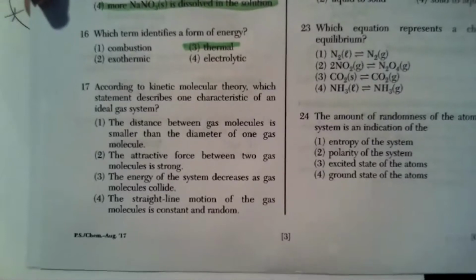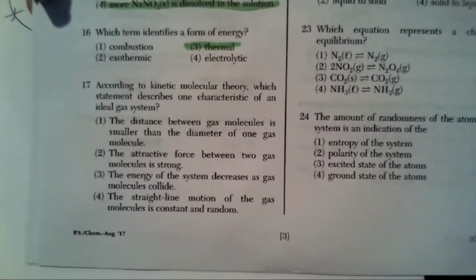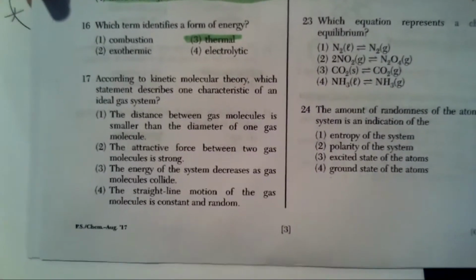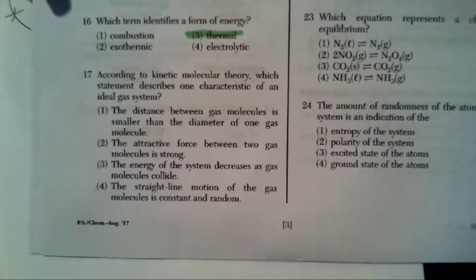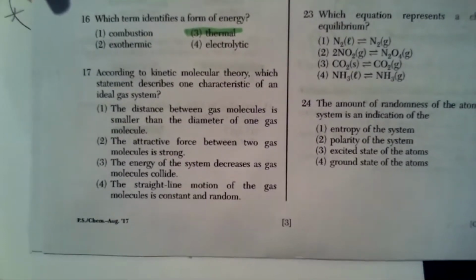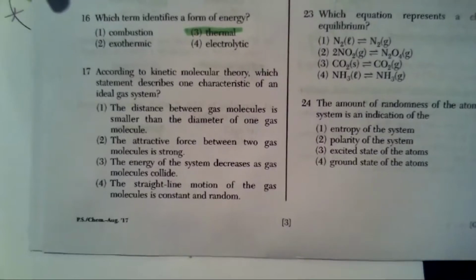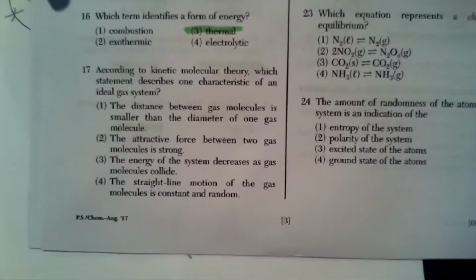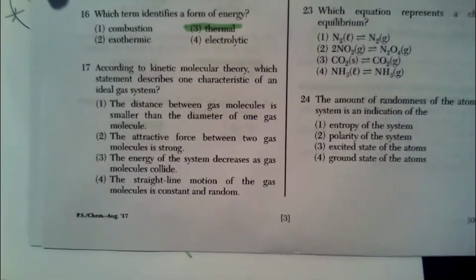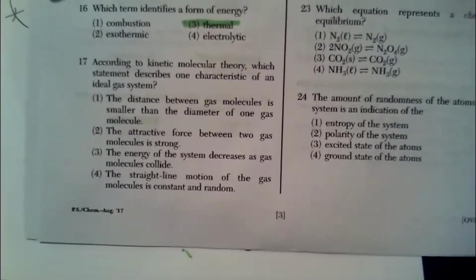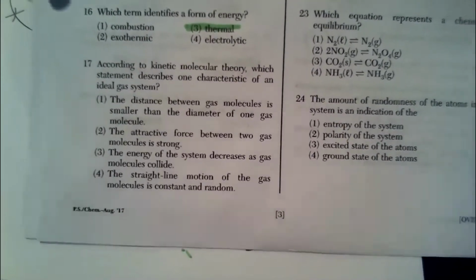Question 17. According to the kinetic molecular theory, which statement describes one characteristic of an ideal gas system? Okay. Kinetic molecular theory is all of those silly rules that you have to remember for when you're working with a gas.